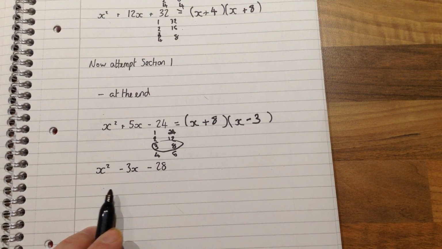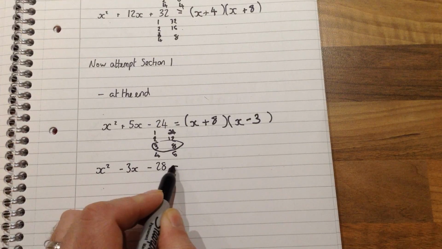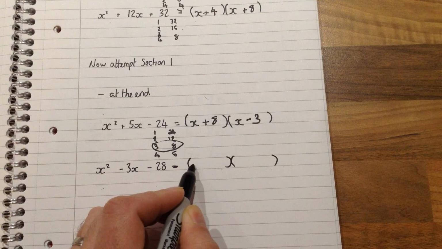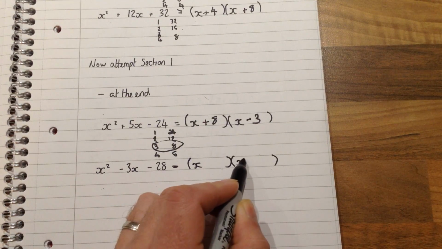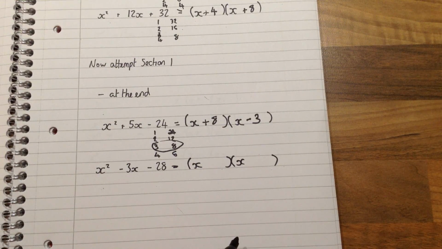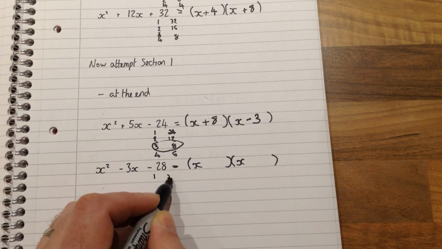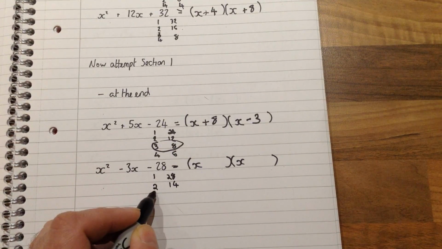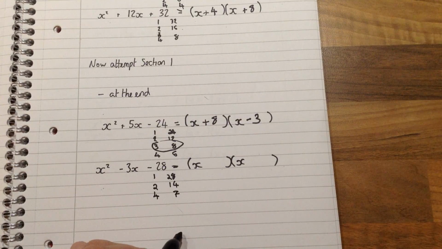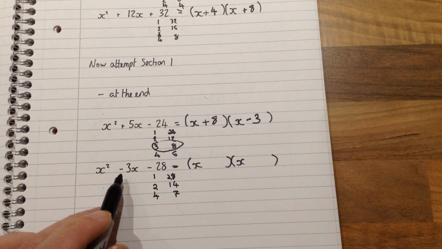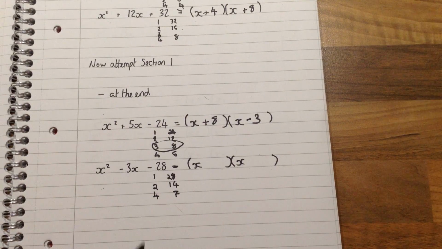The final example is this one. So again, I need an x in both. I need two numbers that multiply together to make 28. So I've got 1 and 28, 2 and 14, 4 and 7. Now, none of these pairs add together to make minus 3. So again, there must be a subtract somewhere in here.